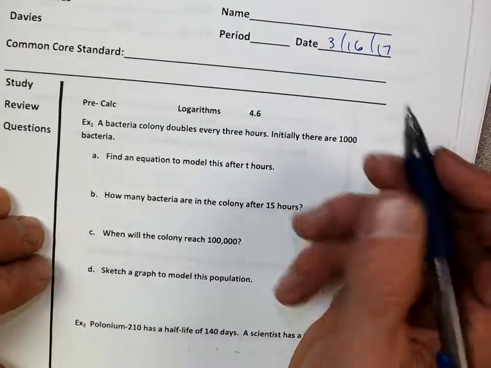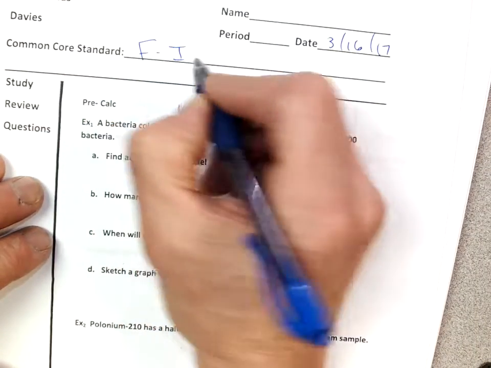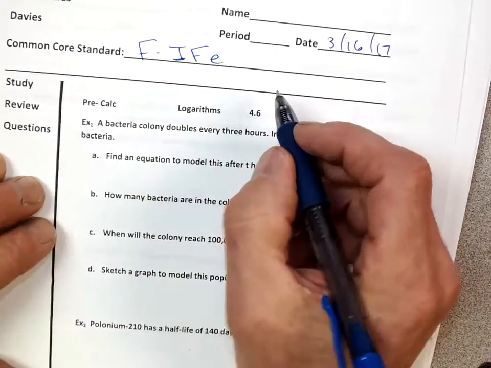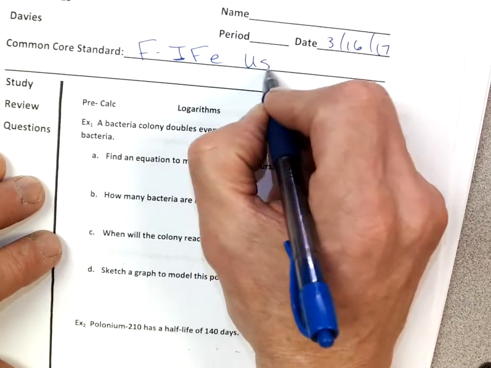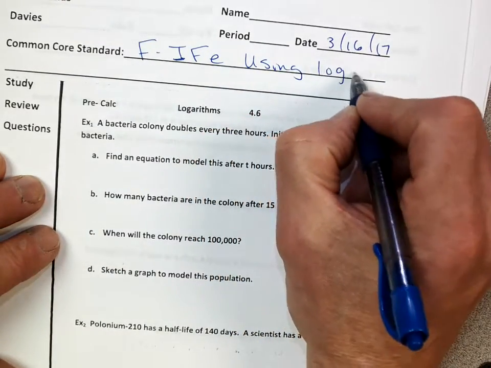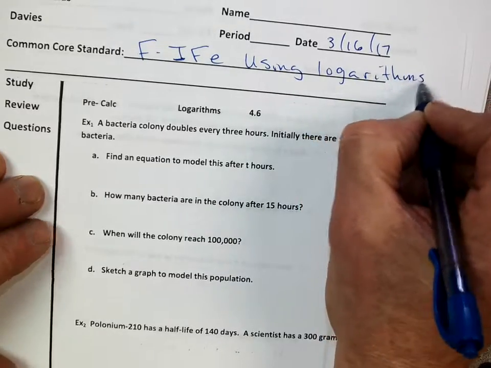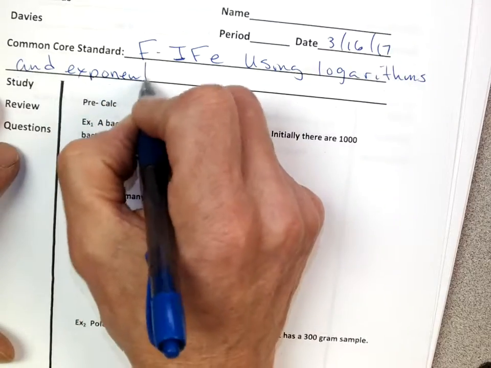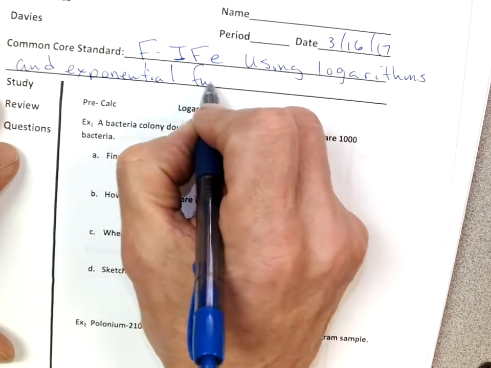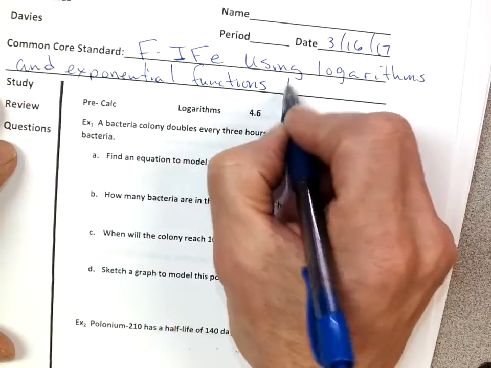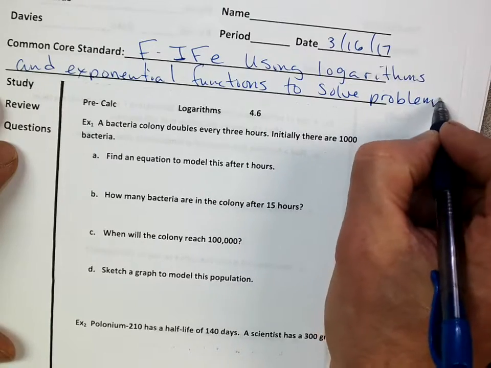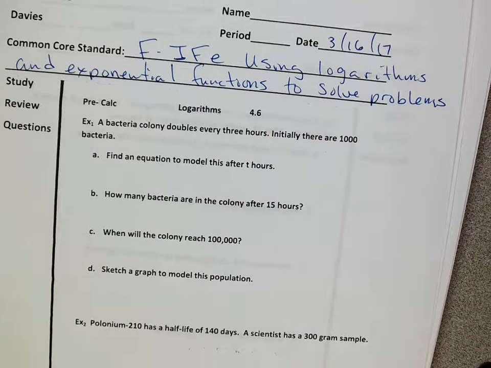Standard 31617. The Common Core Standard is F for functions, I for interpreting functions, and it is part E, using logarithms and exponential functions to solve problems. Today we'll do the exponential ones, and tomorrow we'll talk about the logarithm functions, all right? So let's take a look.